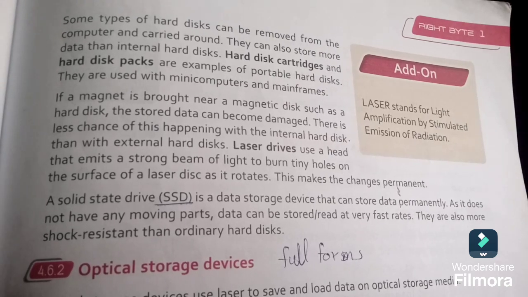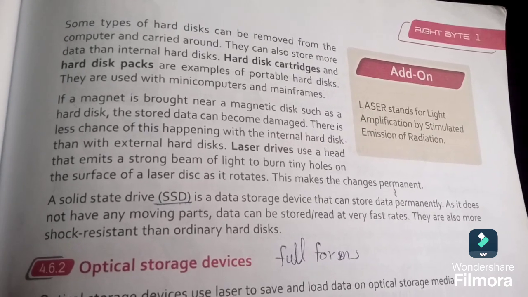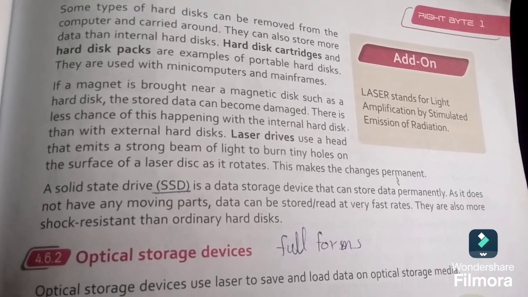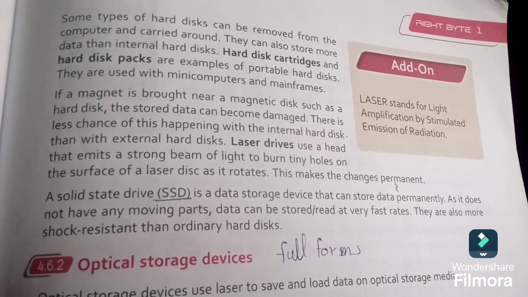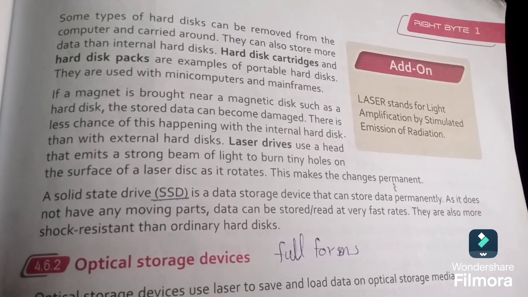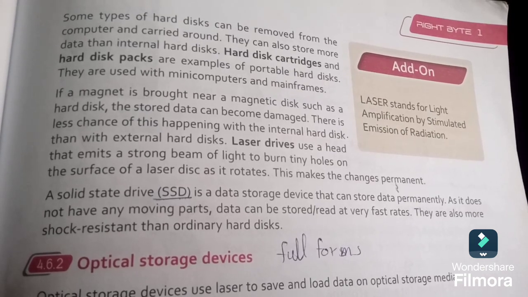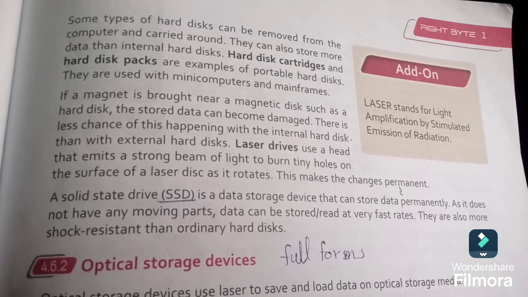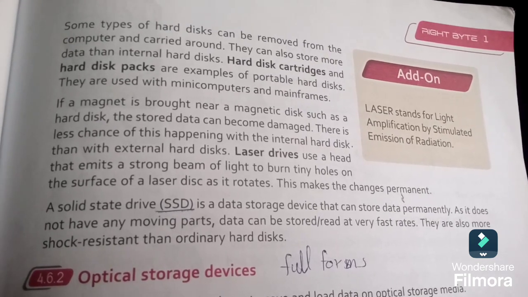Laser drives use a head that emits a strong beam of light to burn tiny holes on the surface of a laser disc as it rotates. This makes the changes permanent. A solid-state drive is a data storage device that can store data permanently as it does not have any moving parts. Data can be stored and read at very fast rates. They are also more shock resistant than ordinary hard disks.